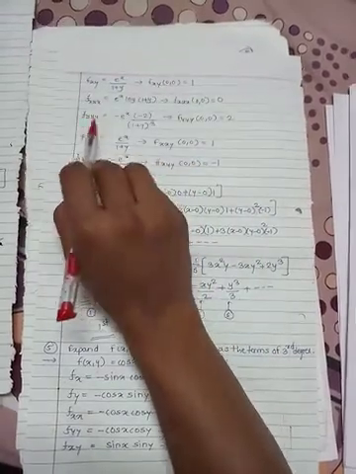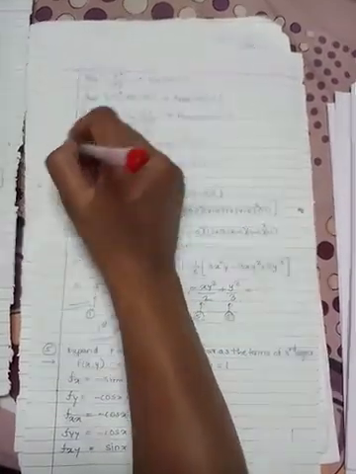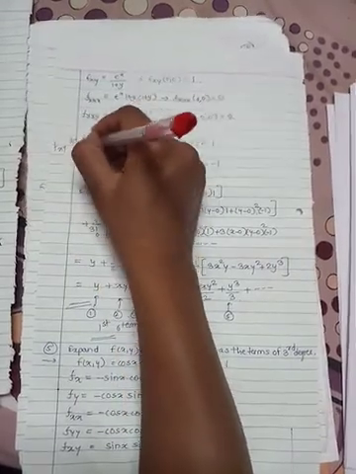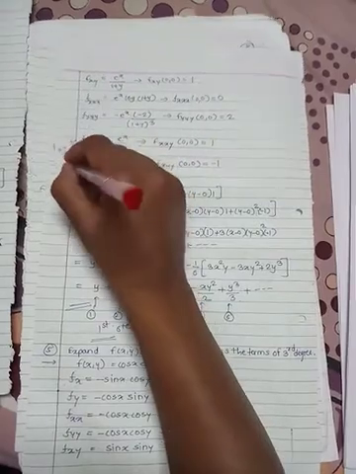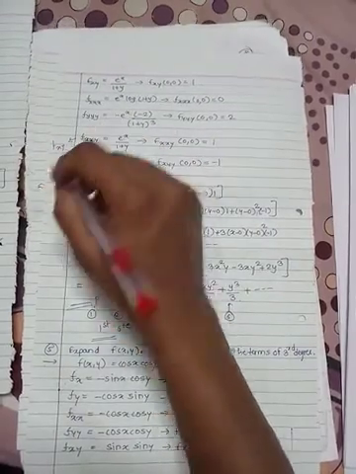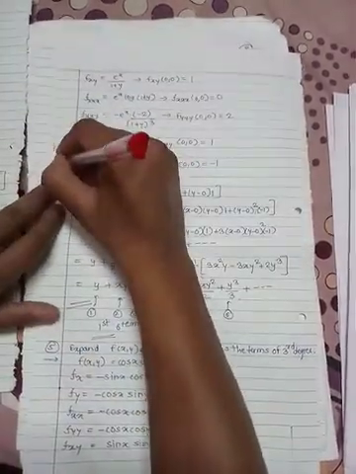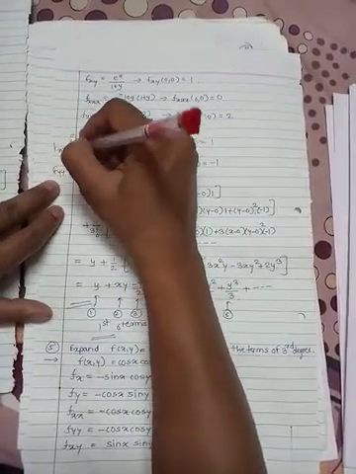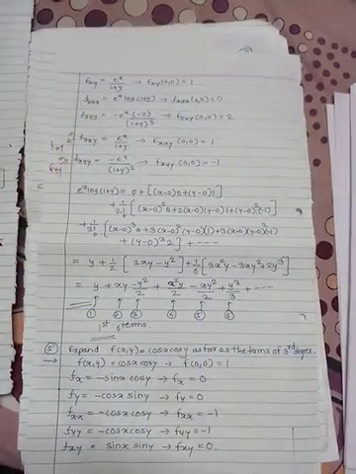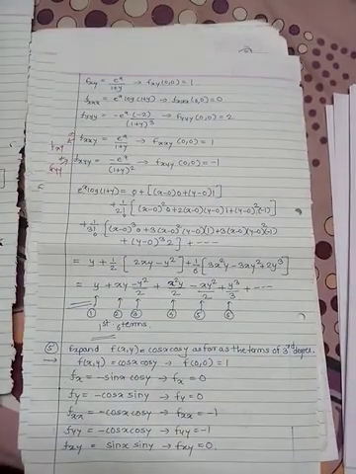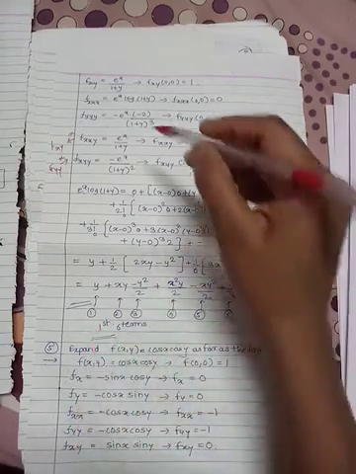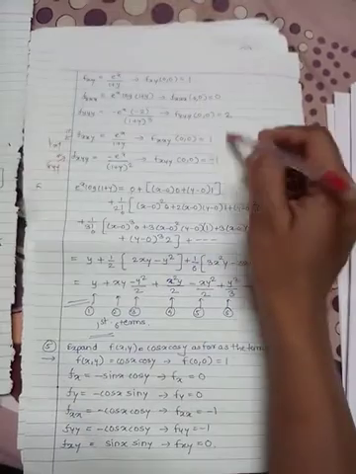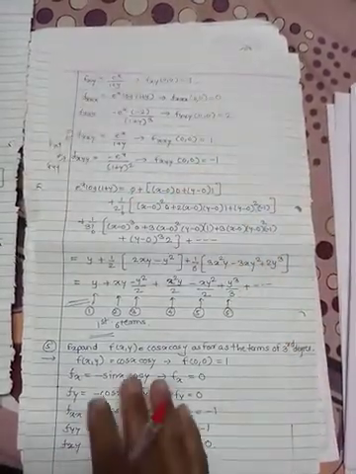Then fxx, then fyy, fxxy. Fxxy comes from fxy, taking the next derivative with respect to x. Fxyy comes from fyy, taking the derivative with respect to x. So the fyy derivative, next derivative with respect to x, gives fxyy. Fxy, next derivative with respect to x, gives fxxy. So you can easily find the partial derivatives and put x equal to 0 and y equal to 0. We get these values. Put these values in Taylor's formula.